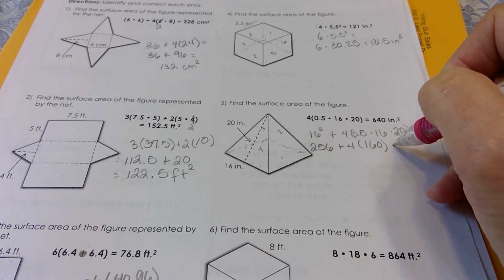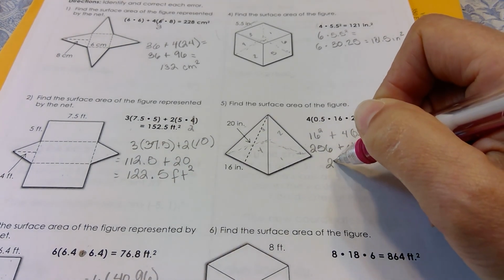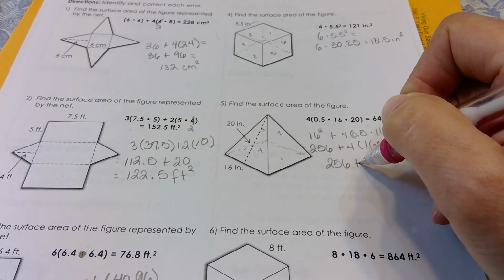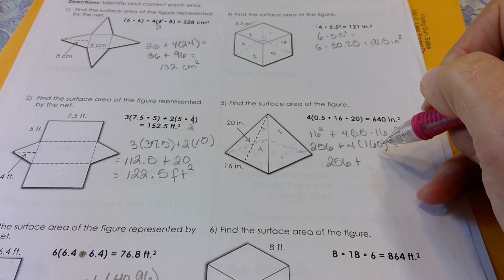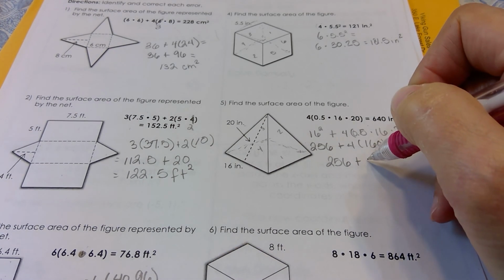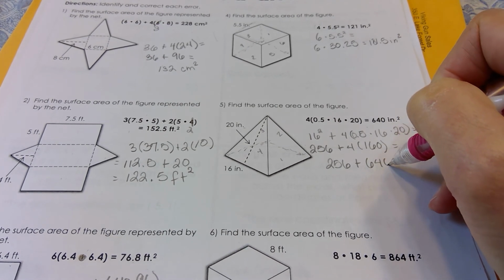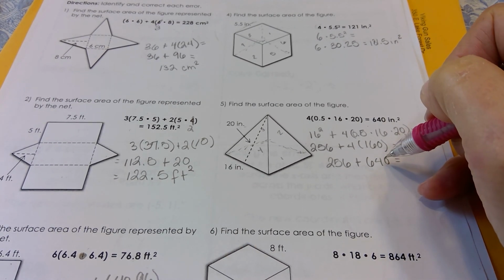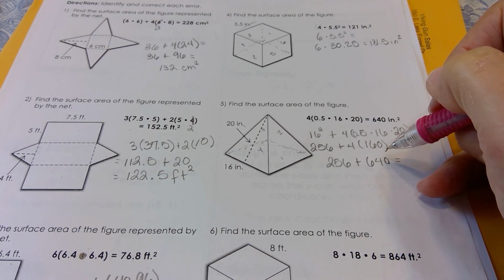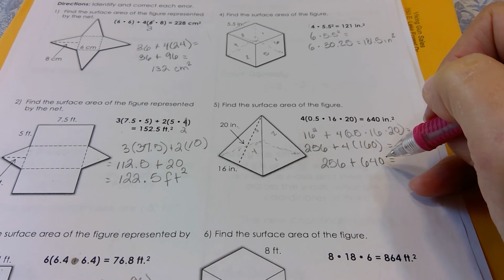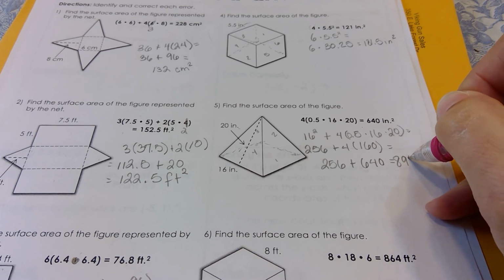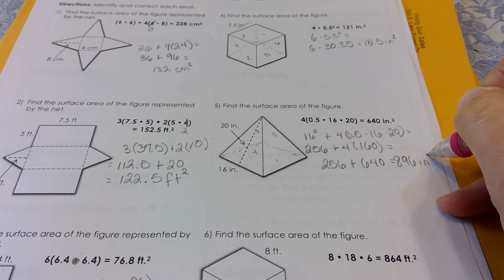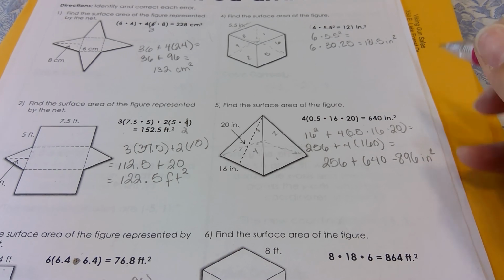Okay. So now I have 256 plus, I need to know what 4 groups of 160 is. So 160 times 4, which is 640. And when I add that to 256, my answer is 896 square inches.